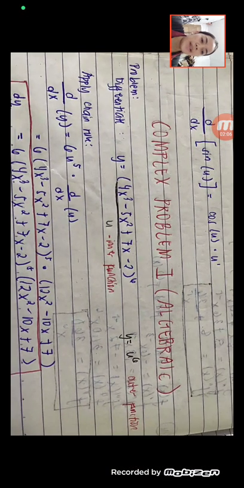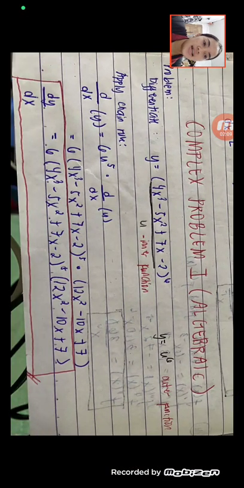So let's try to answer a problem using this. We have here complex number 1, for an algebraic function. We need to differentiate y is equal to the quantity 4x cubed minus 5x squared plus 7x minus 2, raised to the power of 6. Our u is the inner function, which is inside the parentheses. Our outer function is y is equal to u to the power of 6.